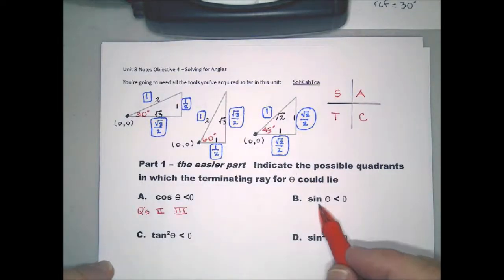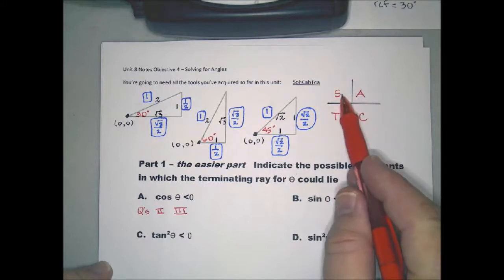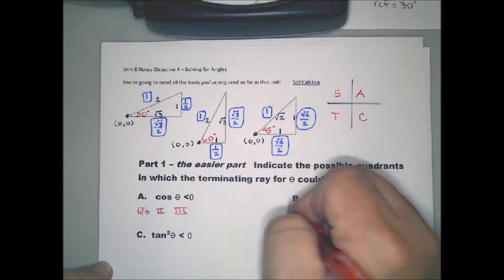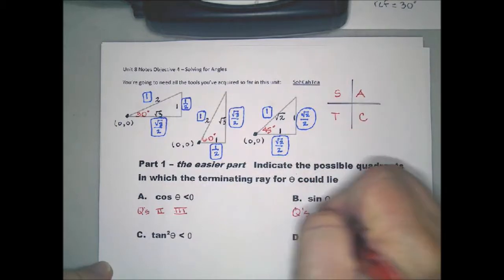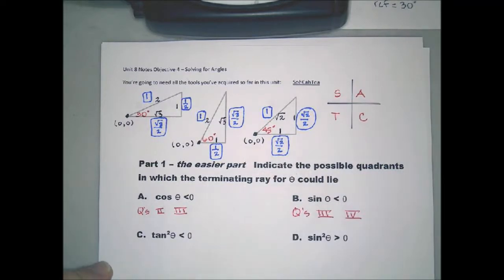Where would you find sine values of theta to be negative? Well, positive here, so negative here, so it would be 3 and 4. Quadrants 3 and 4. Now, where would you find tangent squared values of theta to be negative? Well, it's tangent squared. Anything that is squared would turn positive even if it started off as being negative.